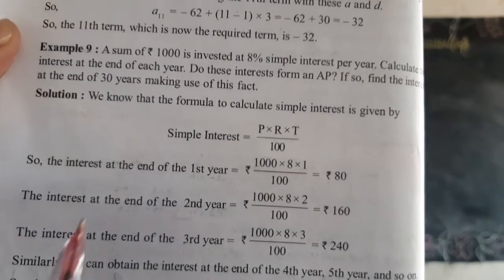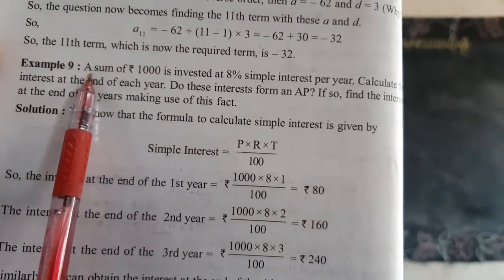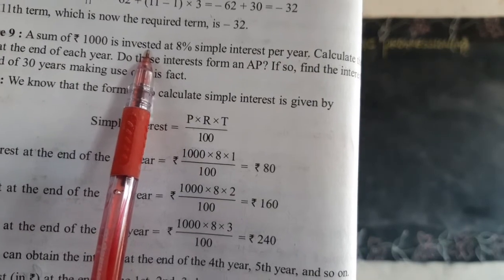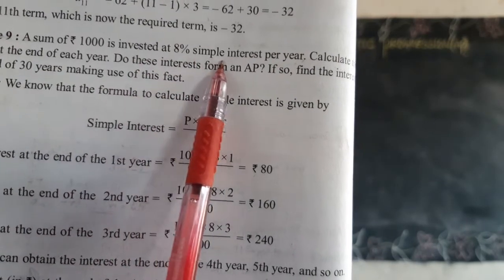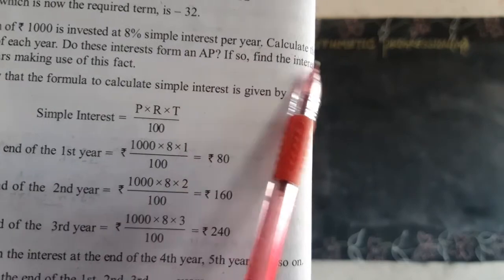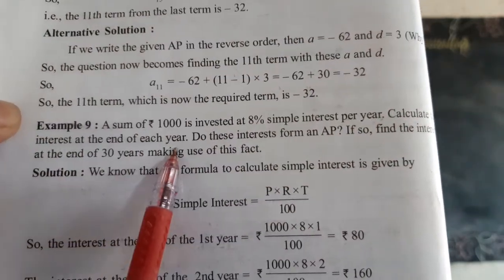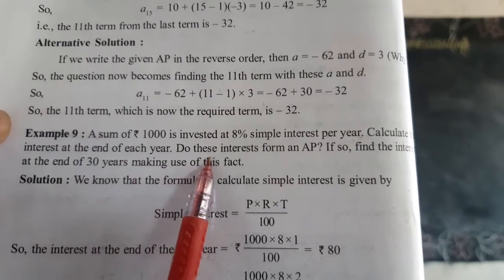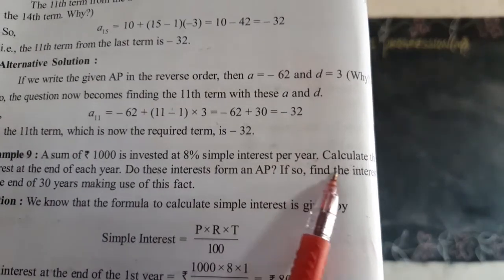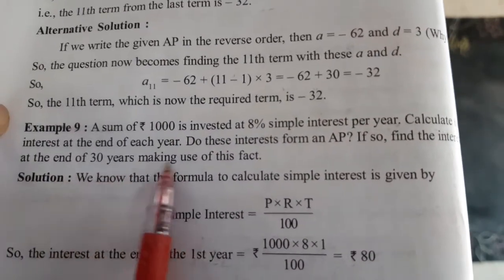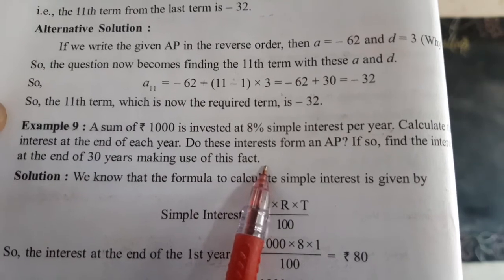Worked example 9. See children, a sum of 1000 is invested at 8% simple interest per year. Calculate the interest at the end of each year. Do these interests form an AP? If so, find the interest at the end of 30 years making use of this fact.